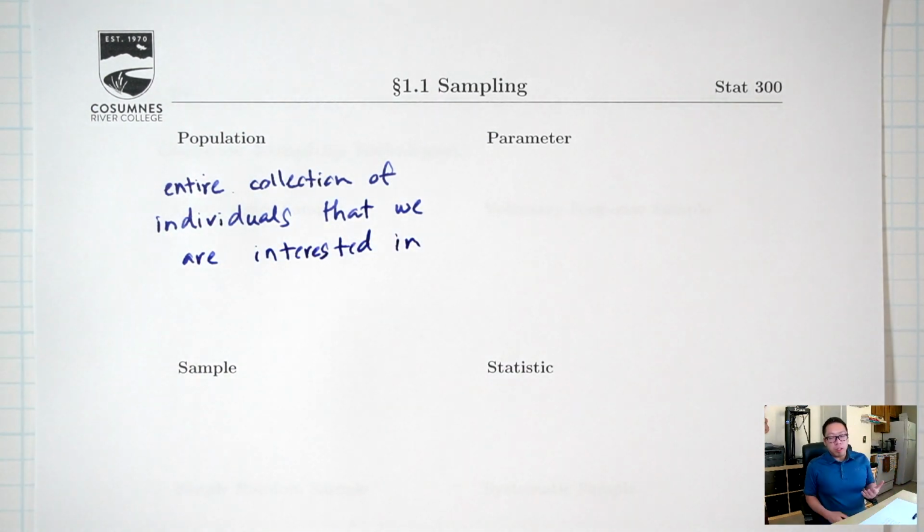Now, when I say population, it doesn't have to be everybody in the entire world. The population of people I'm interested in might just be people in Sacramento. So people in Sacramento will be my population. Pretend I'm interested in knowing the percent of people in Sacramento who have a PlayStation 5.